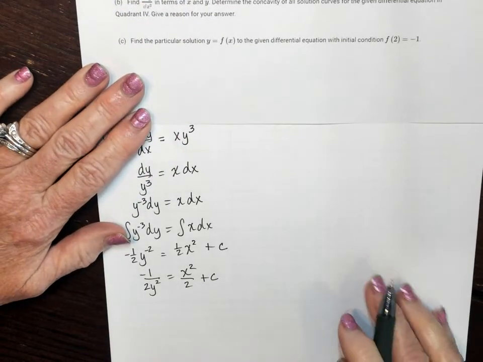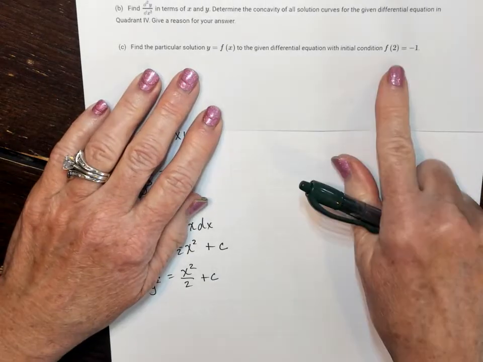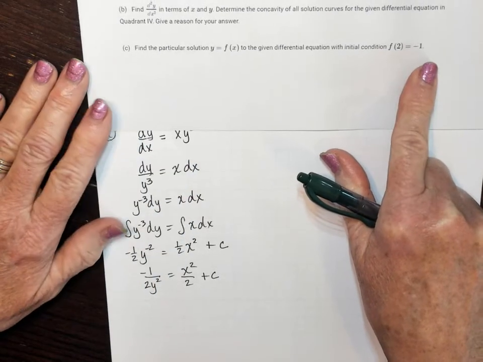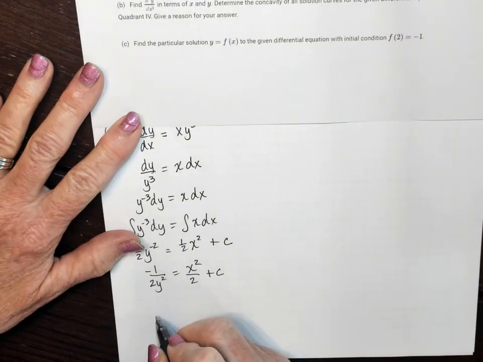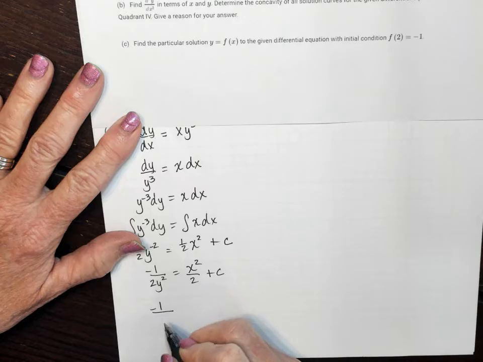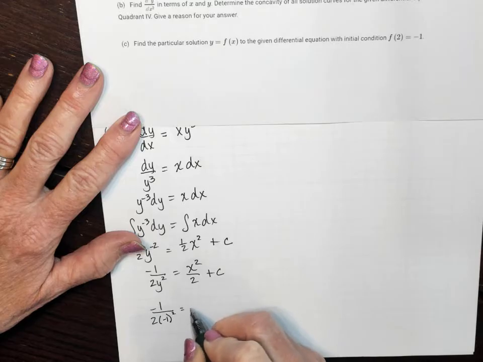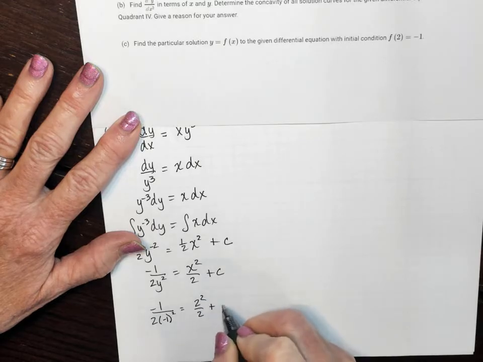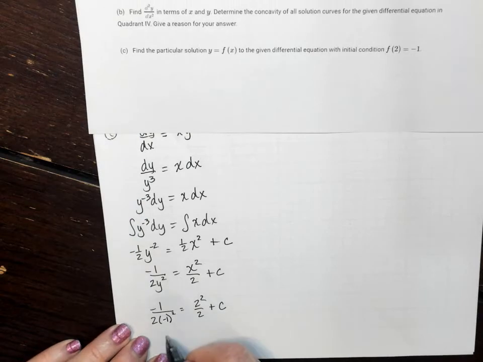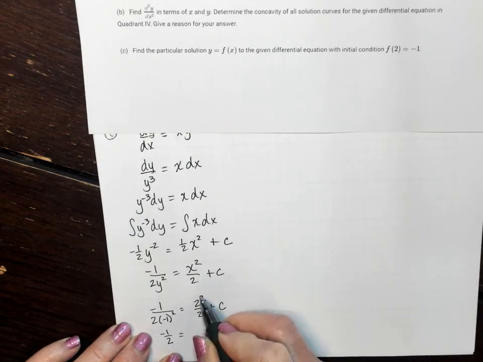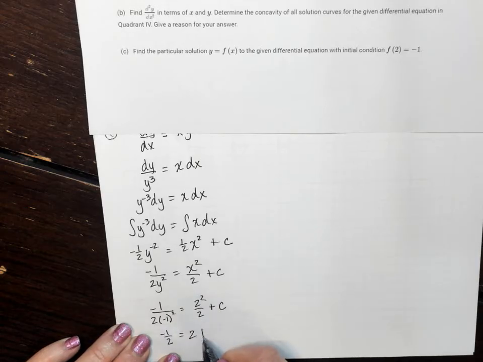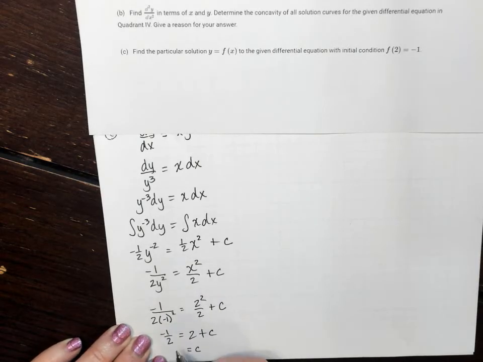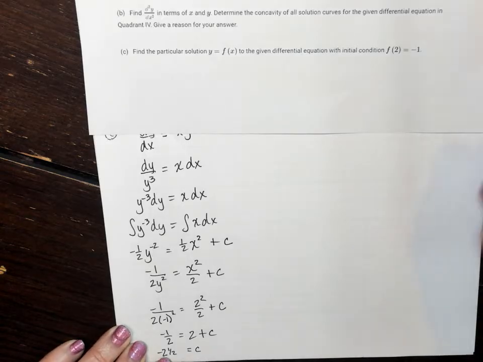I'm going to go ahead and substitute in right now that initial condition, f of 2 equals negative 1. And that's going to give me negative 1 over 2 times a negative 1 squared equals x squared. So 2 squared over 2 plus a c. This gives me negative 1/2 equals 2 plus a c, which means c is negative 2.5 or negative 5/2. Either way, I'm going to write it as negative 5/2.